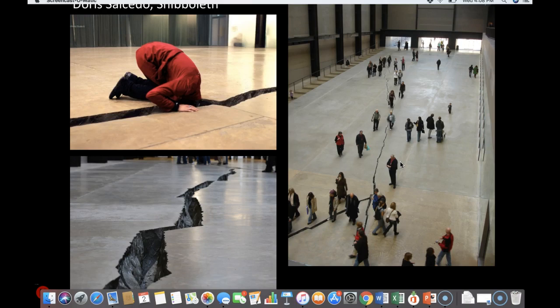Salcedo deliberately designed a long fissure in the turbine hall floor to disrupt the museum's space. This physical disruption calls symbolic attention to the social fissures caused by the unwanted presence of marginalized immigrants in European society. Shibboleth did not entirely disappear when its six-month exhibition ended in April of 2008. After engineers sealed the fissure, a scar remained on the museum floor. So there is a permanent mark that provides an enduring representation of the unresolved legacy of racial and ethnic discrimination.